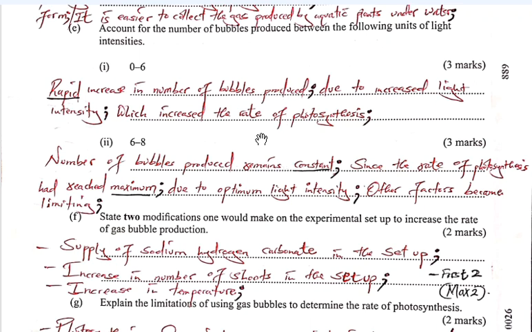Let's look at the response. The number of bubbles produced remains constant since the rate of photosynthesis had reached maximum due to optimum light intensity, and the other factors became limiting. Then, two modifications one will make on the experimental setup to increase the rate of gas bubble production: you can supply sodium hydrogen carbonate in the setup, which dissociates to release more carbon dioxide. Then increase the number of shoots in the setup and increase the temperature.